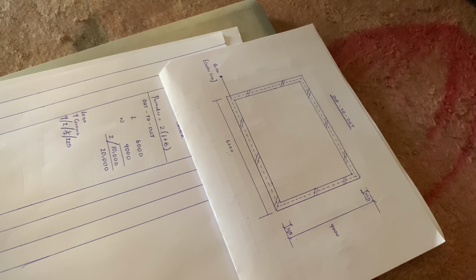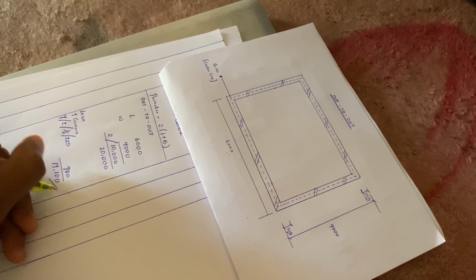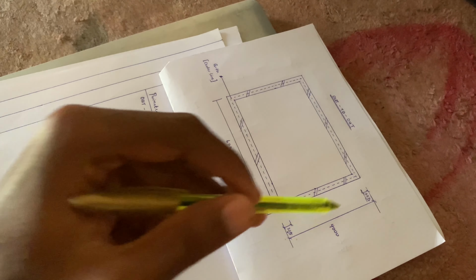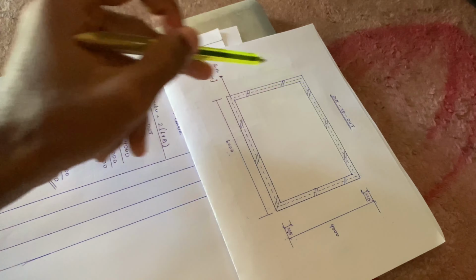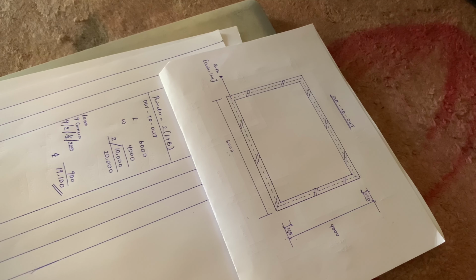So when we minus this, what we're going to be having is 19,100. This is our mean girth for this plan, center line. You see how easy the thing is? It's just for you to understand the basics of everything.